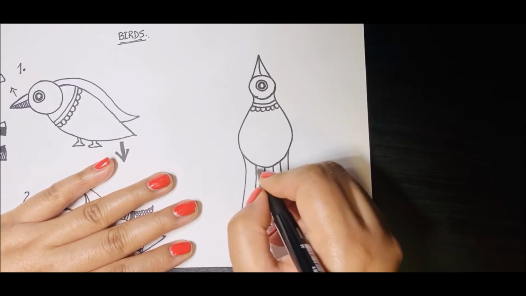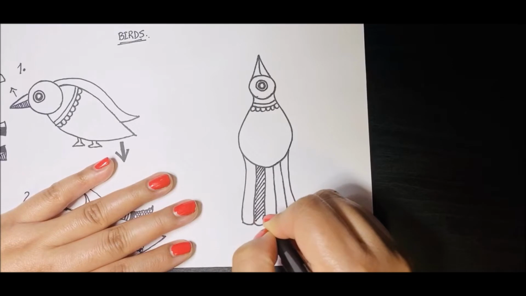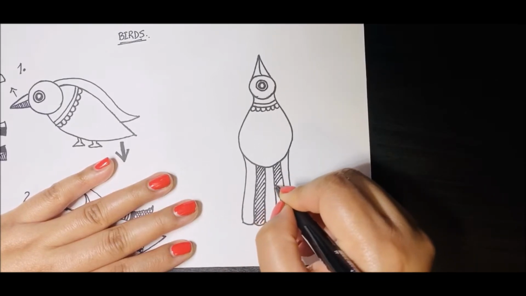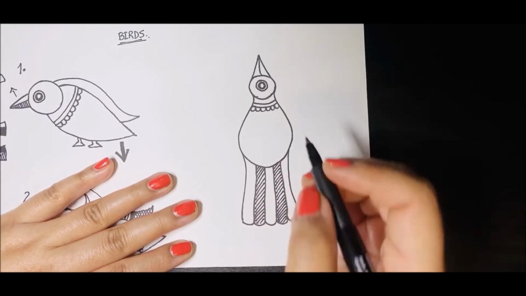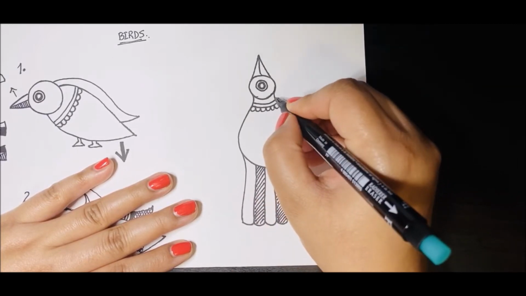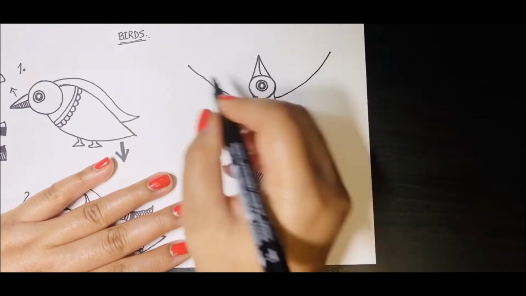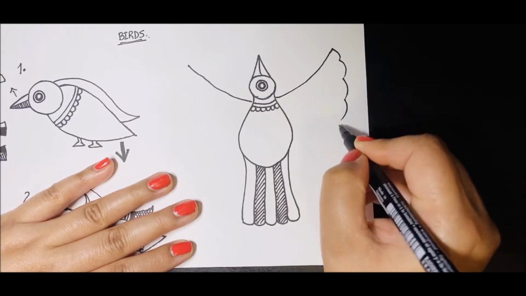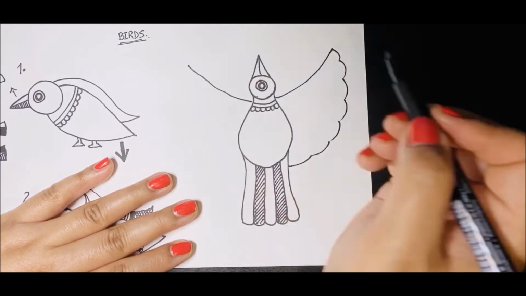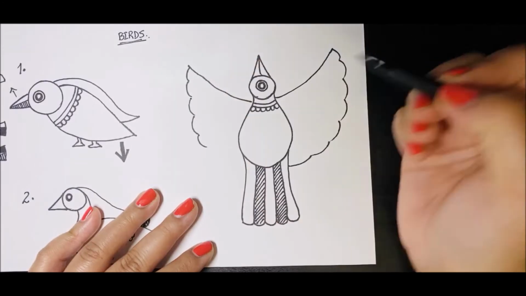And what I'm going to do is shade every alternate part of the tail, and the blank spaces in between will be left, which will later be filled in with color. So this shading effect is also a very common technique style that is used for Madhubani.